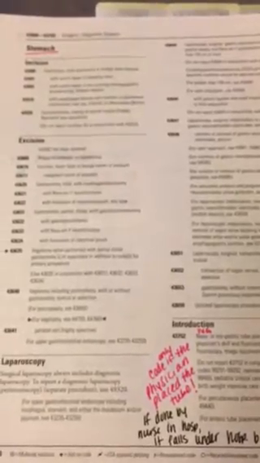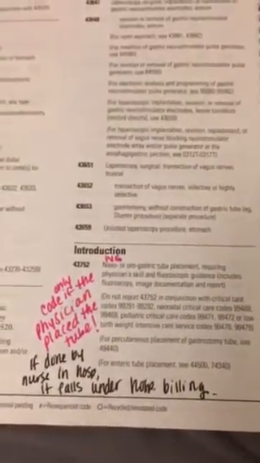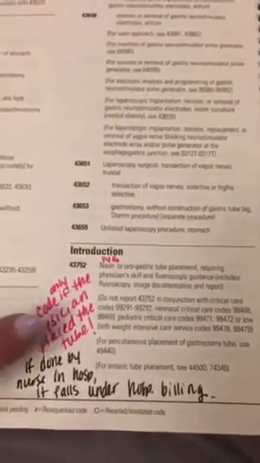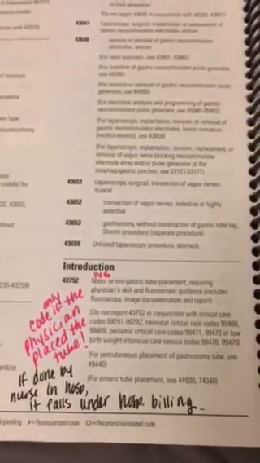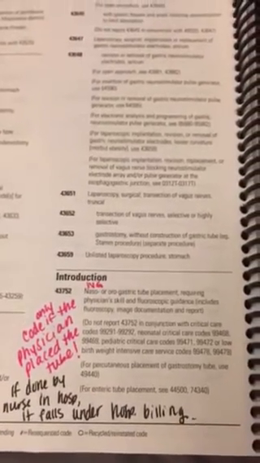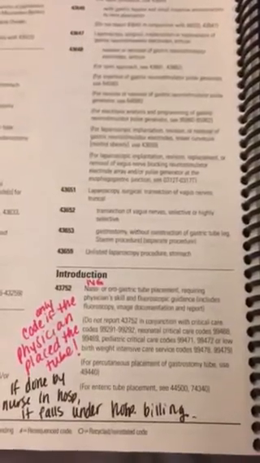Okay, the next page starts the stomach codes. So you want to make sure you note your body system up there, underline stomach. We go through incision and excisions, and then we start with laparoscopies of the stomach. A couple of things down here under the introduction that you should be aware of. It says naso or orogastric tube. Those are NG tubes, and you most commonly will see them as NG tubes.